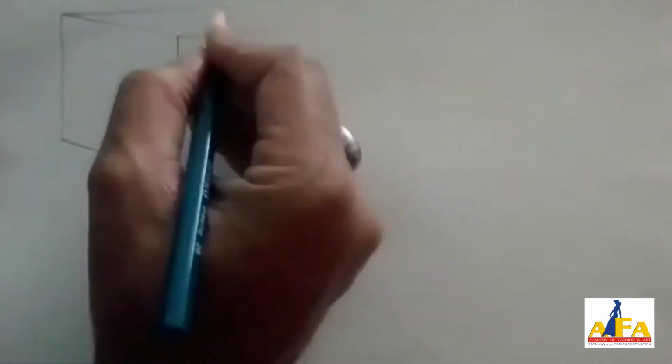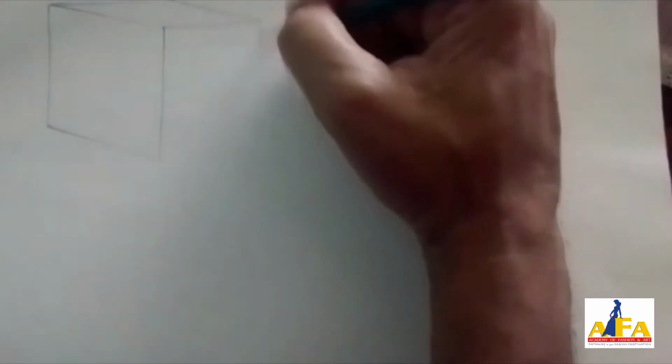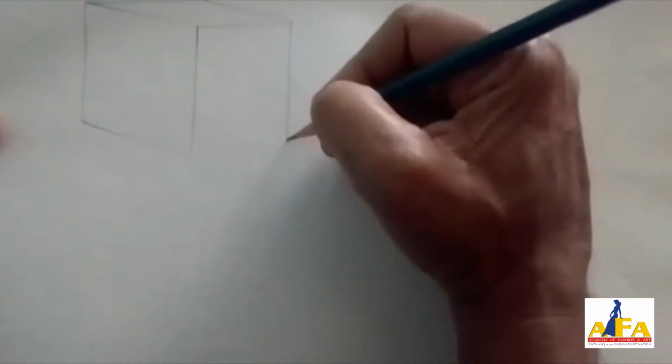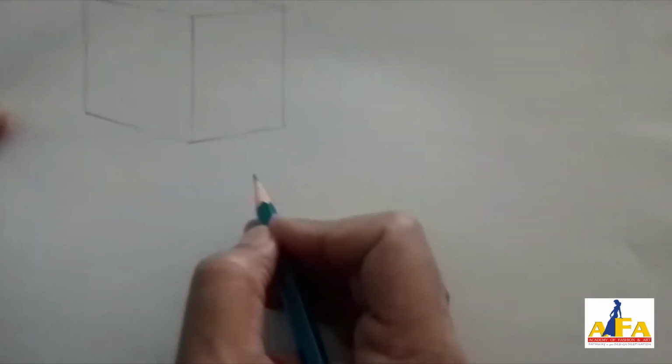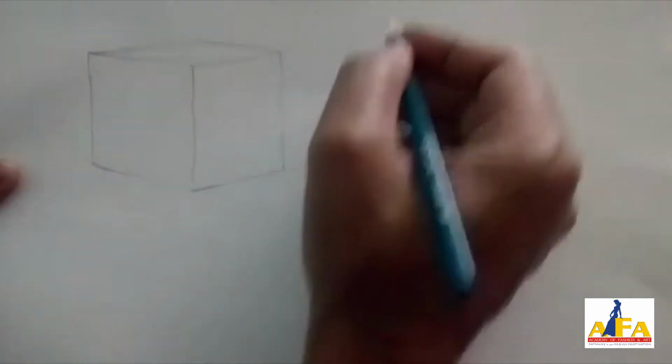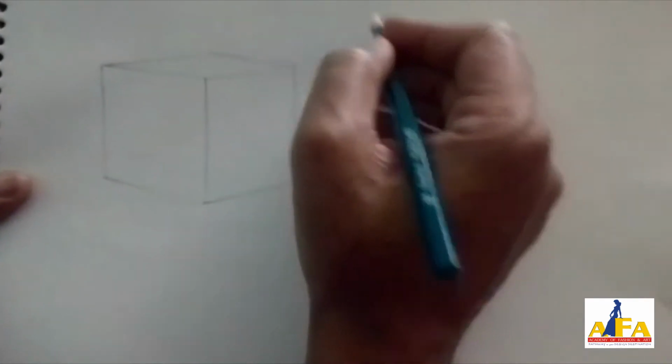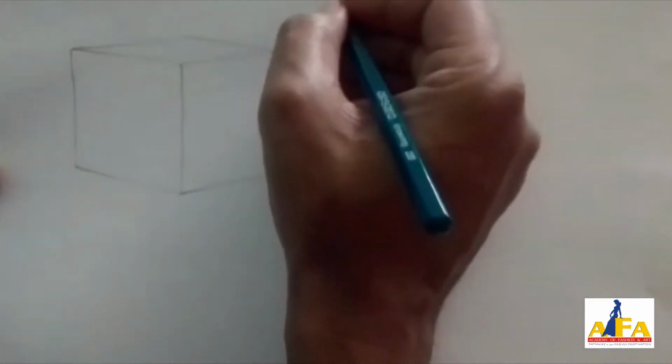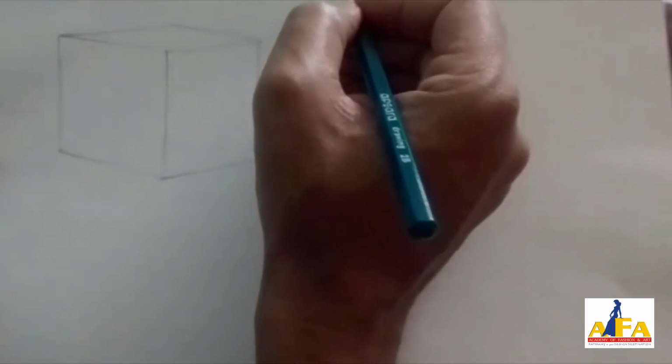Basically, this is a cube that I am going to draw right in front of you. Right now I am using a 2B pencil, and my source of light is from the right side. Approximately a 45-degree angle is followed by me.